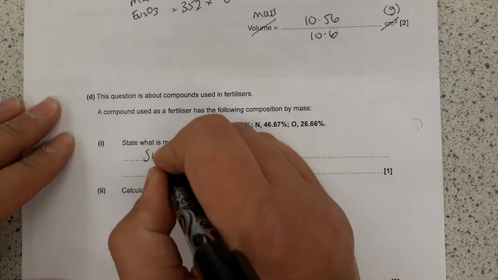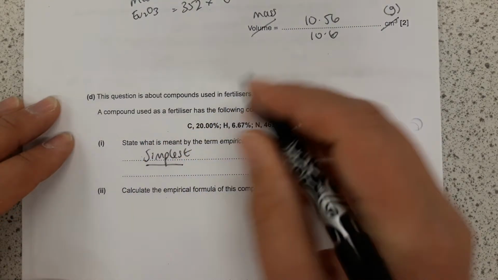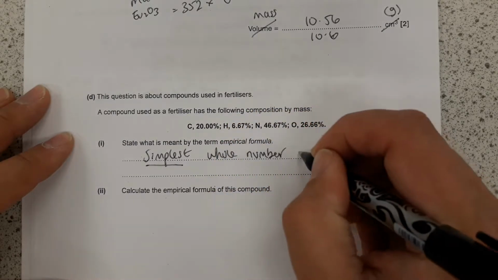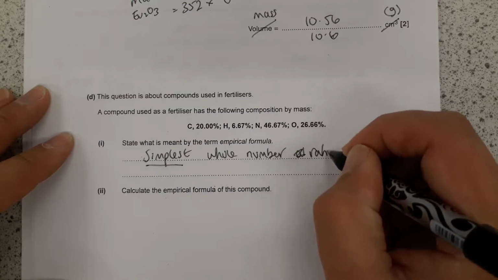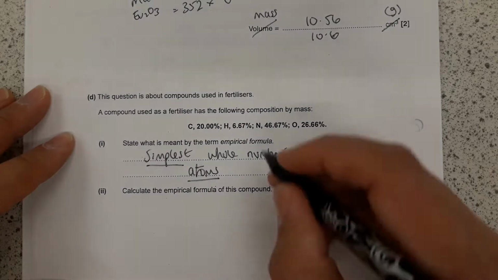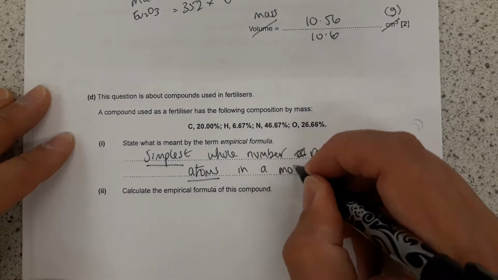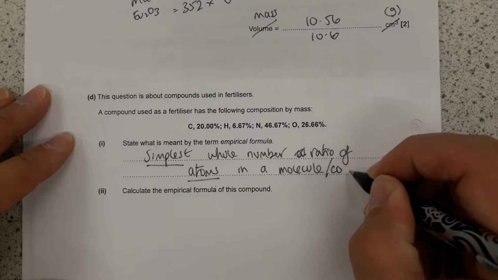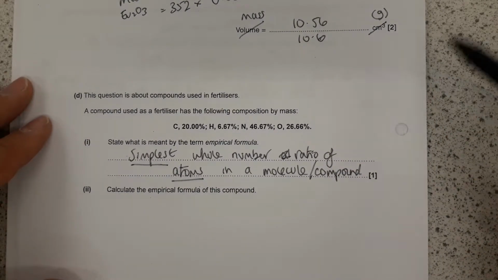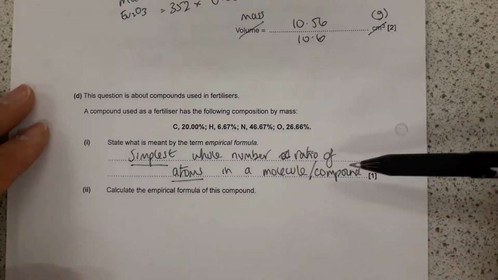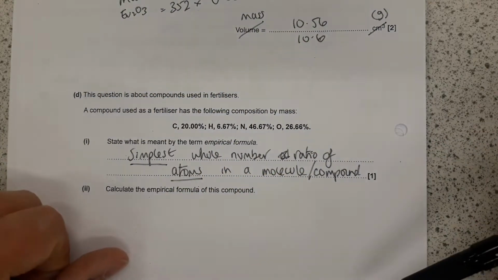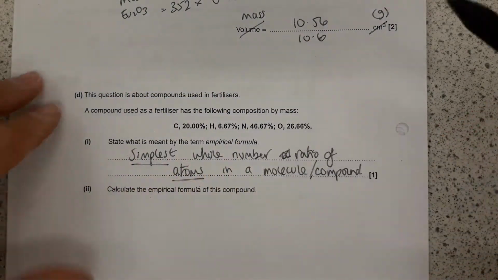All right. Empirical formula, simplest, must mention that word. Whole number ratio of atoms. Again, it's atoms, not elements or anything else, in a molecule or in a compound. You've got to say where it comes from. All right, so if you want to get that mark, you need to make sure every word is mentioned there. Simplest whole number ratio, atoms, molecule. That's all, atoms in a molecule.